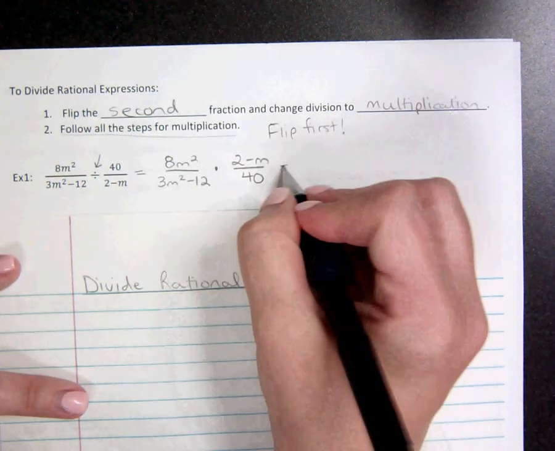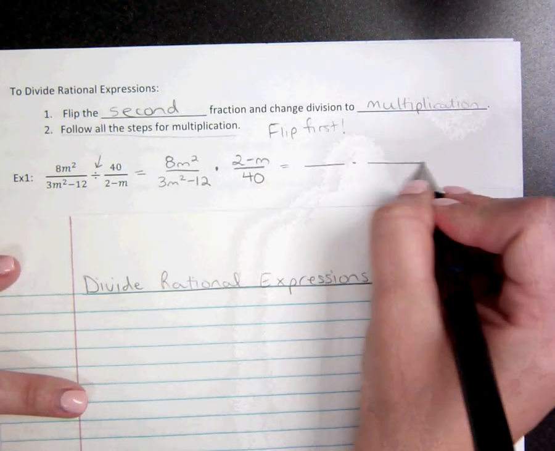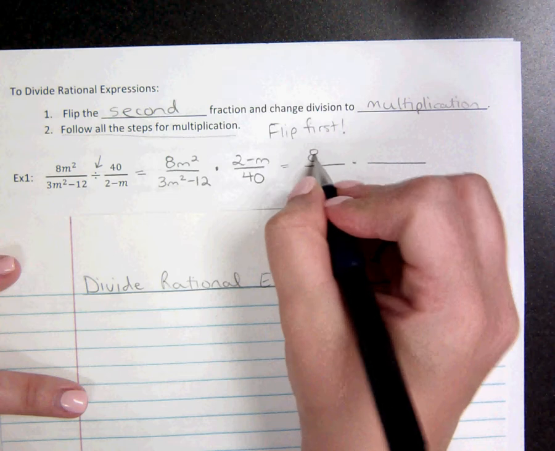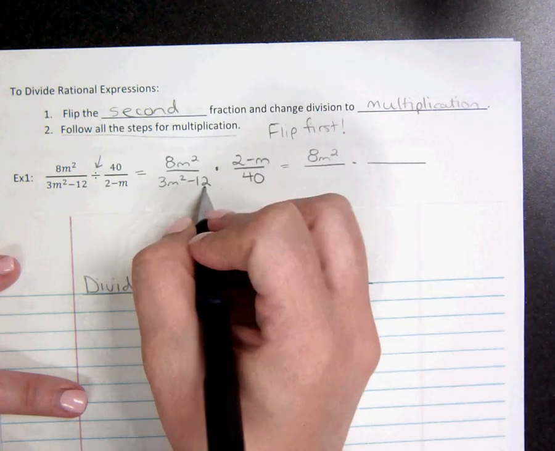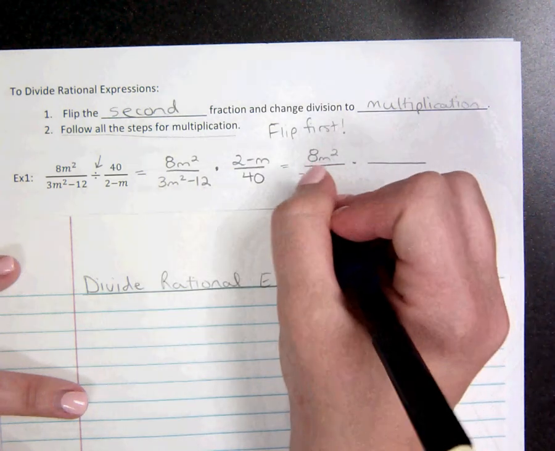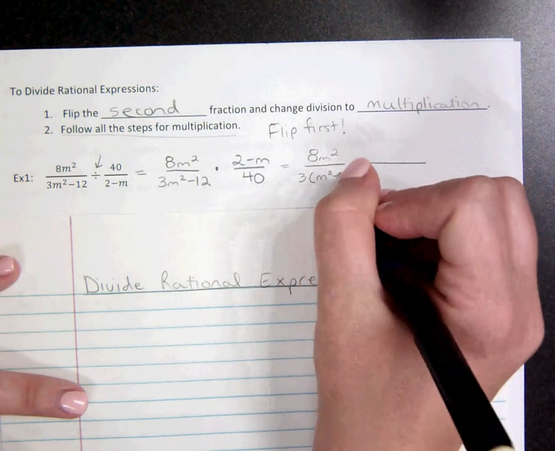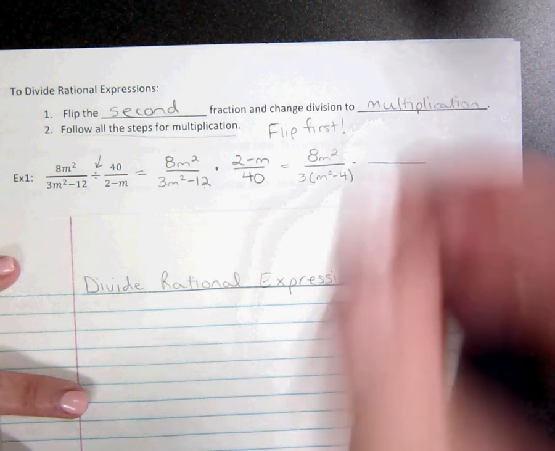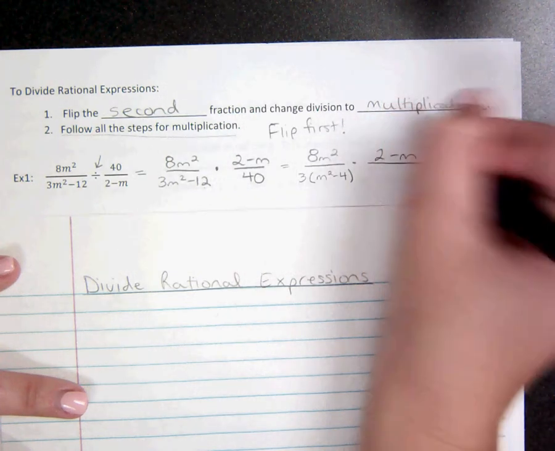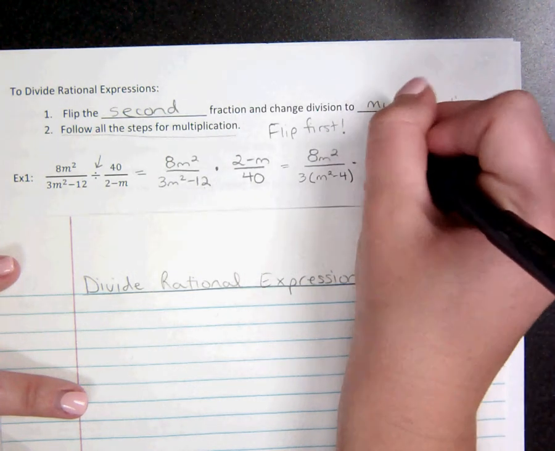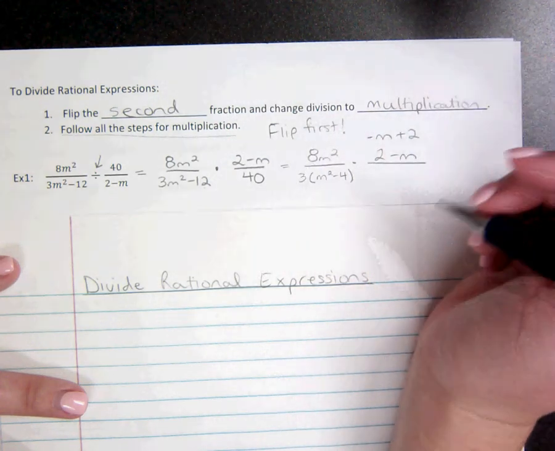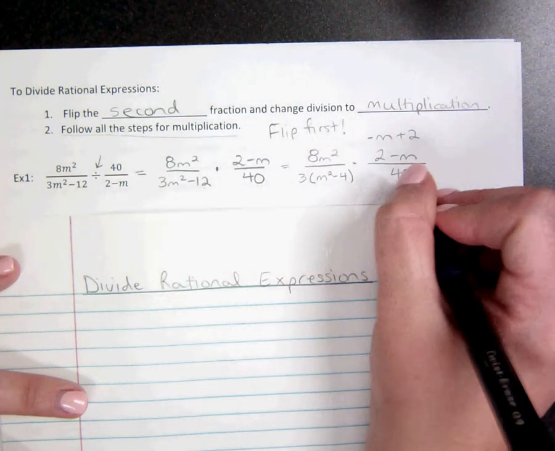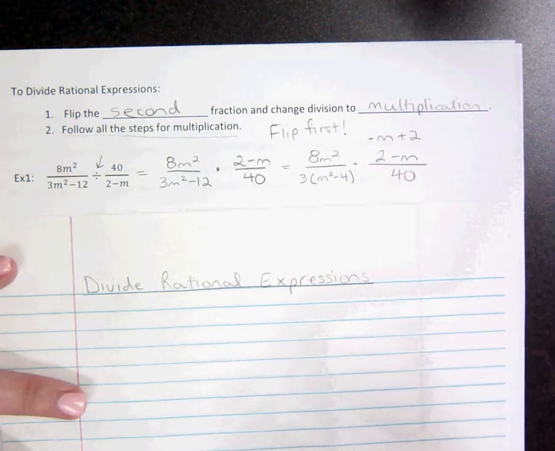Now that we've flipped, I'm going to set up my template. 8m squared will stay 8m squared. 3m squared minus 12, I'm going to take out a 3. That will leave m squared minus 4. 2 minus m can stay. You can actually switch that to negative m plus 2 if it makes it easier for you. Again, I like to have the variable first. And then 40 will just stay 40.